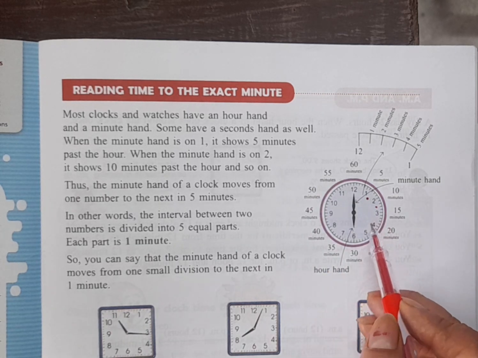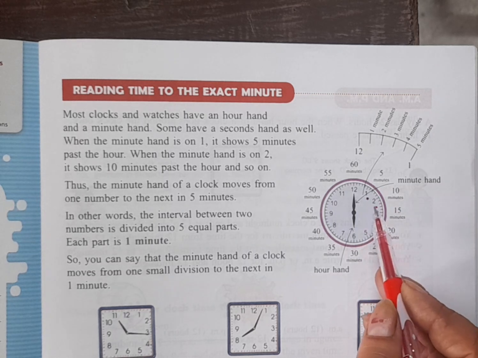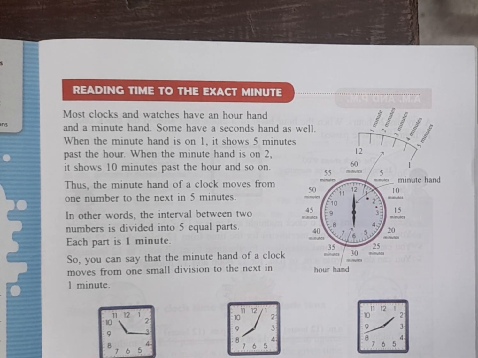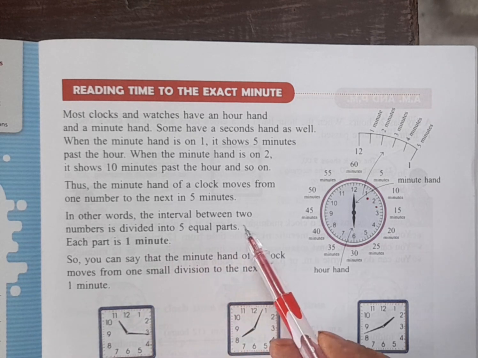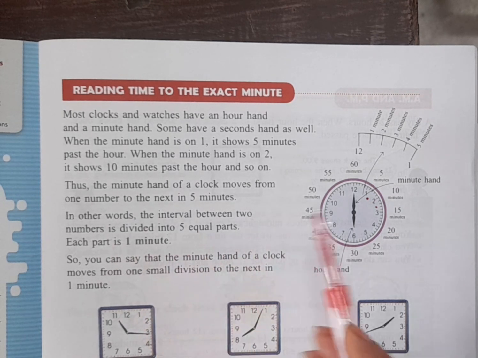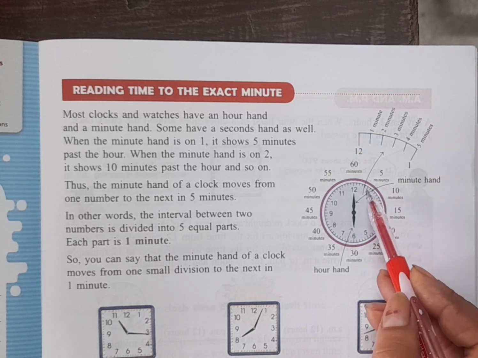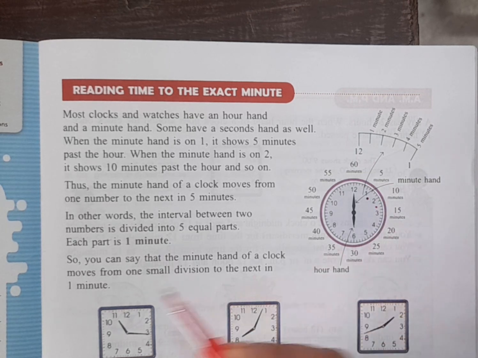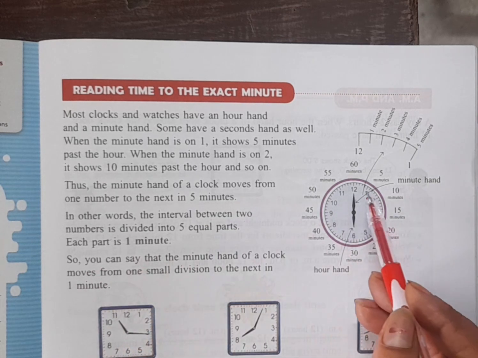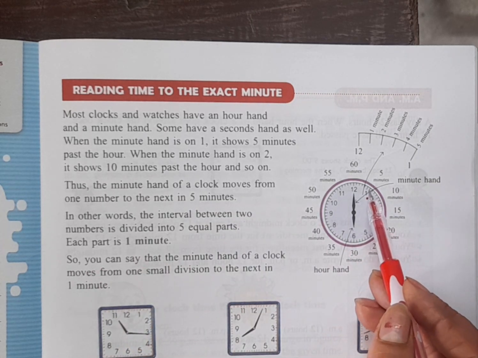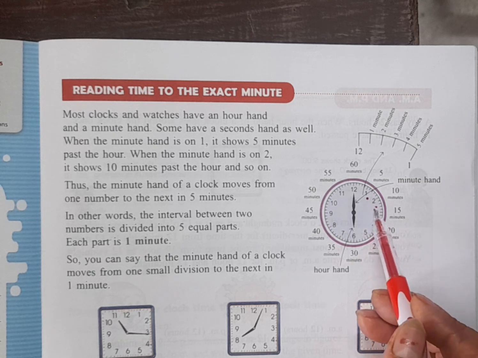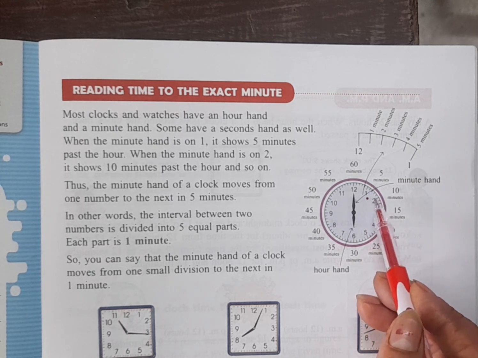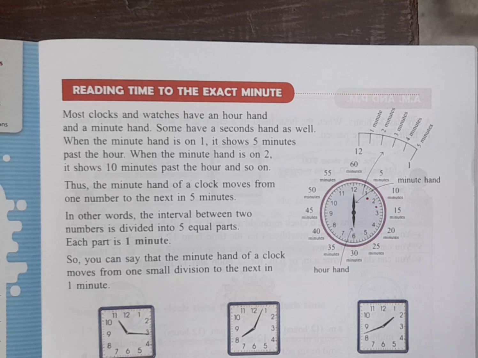The minute hand of a clock moves from one number to the next number in 5 minutes. So in other words, we can say that the space between two numbers is divided into 5 equal parts, and each part is 1 minute. So you can say that the minute hand of a clock moves from one small division to the next in 1 minute.